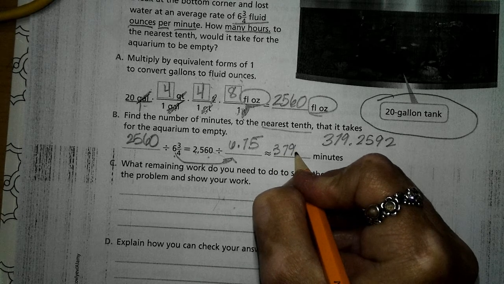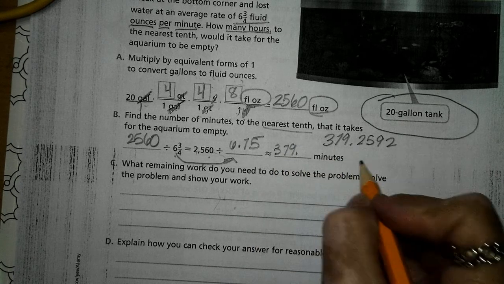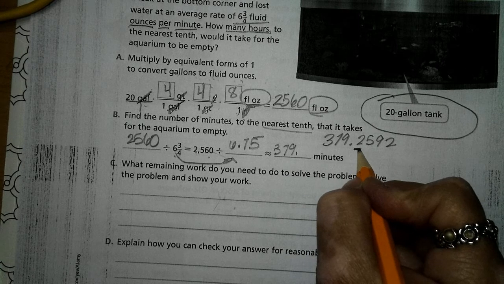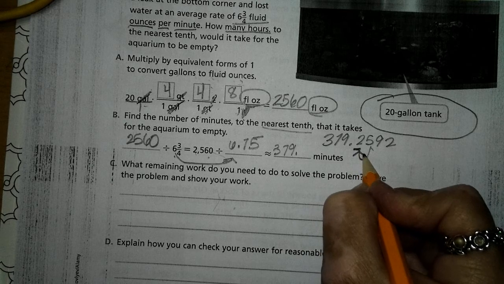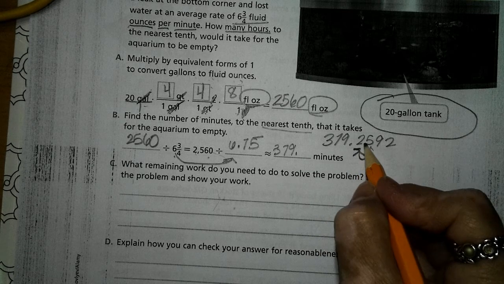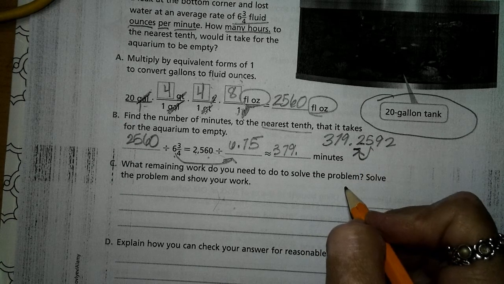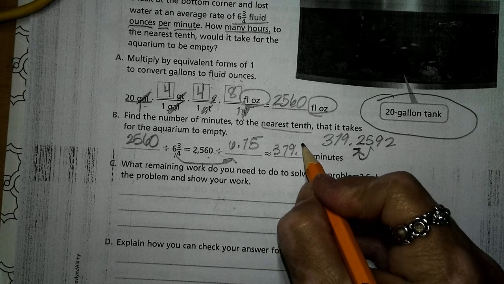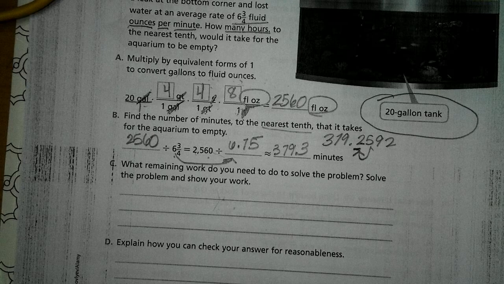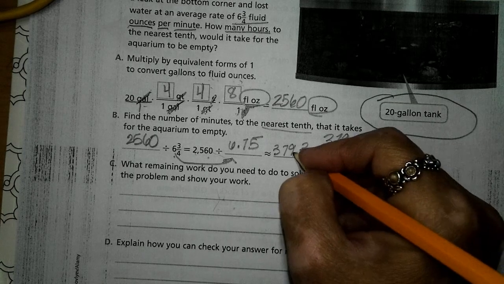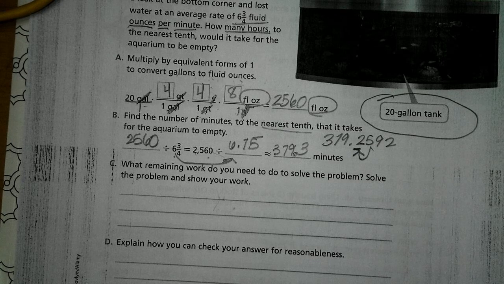Tenths place is here. This is a 2. 379.3, yeah, there you go, Samir. 379.3 minutes.